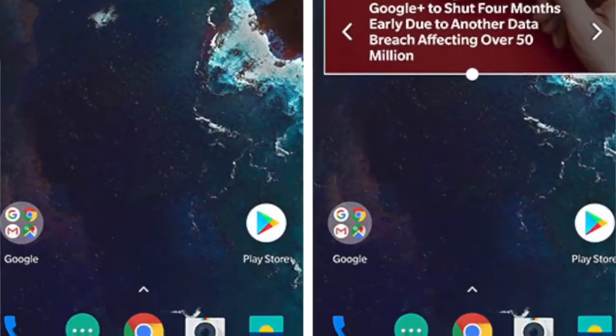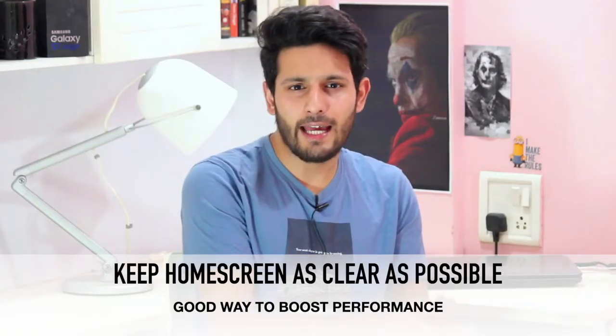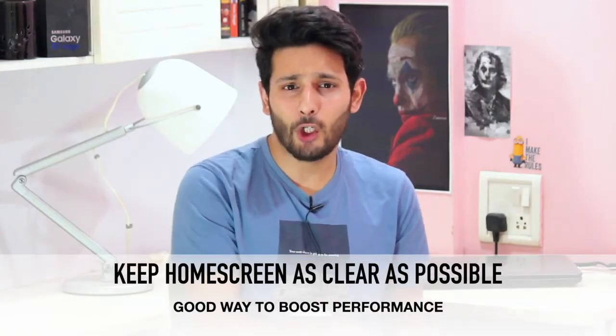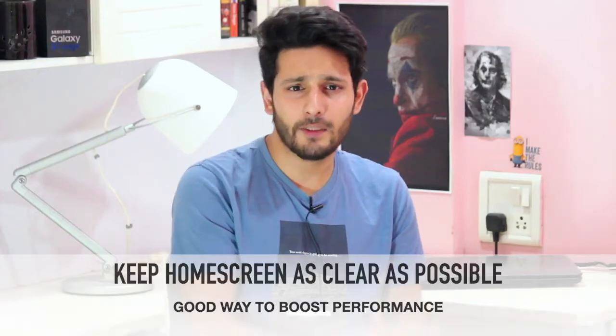Filling your Android home screen with live wallpapers and lots of widgets seems nice, but under the hood, they put a lot of pressure on hardware and hence decrease the performance of the device. Sometimes you might have seen the Android device struggling to load the contents of the home screen while playing games or while using some heavy apps. Keeping your home screen as clean as possible can be one of the ways to increase your Android device's performance. It doesn't have to load all the contents when you return to the home screen or wake your device from sleep.